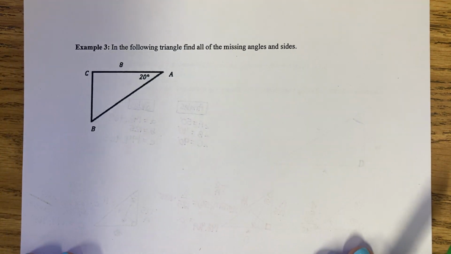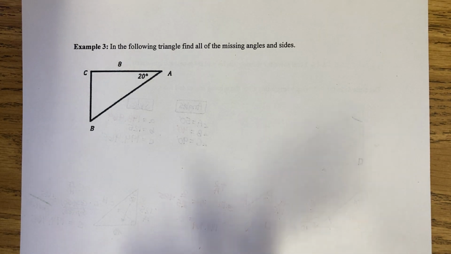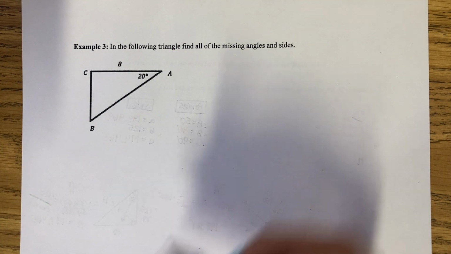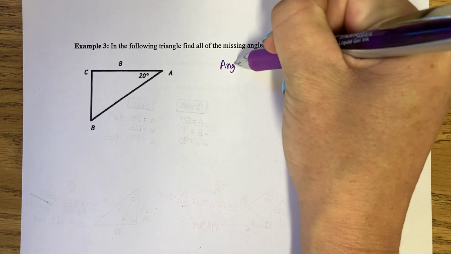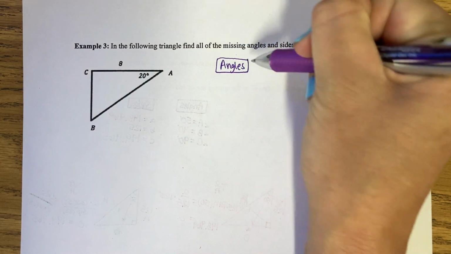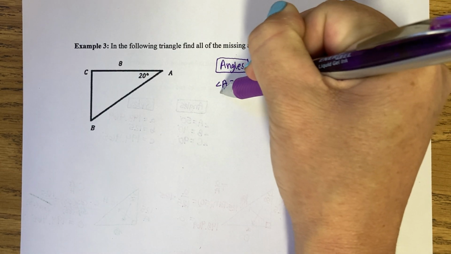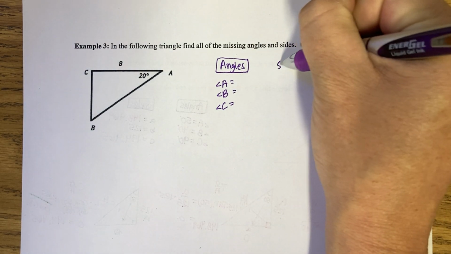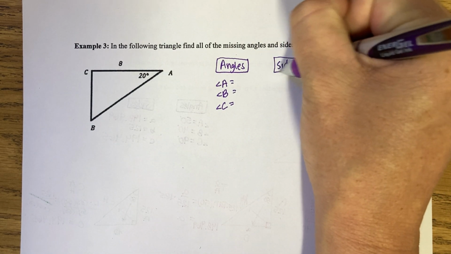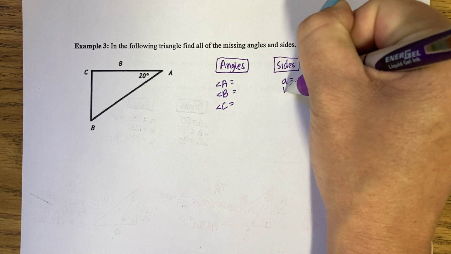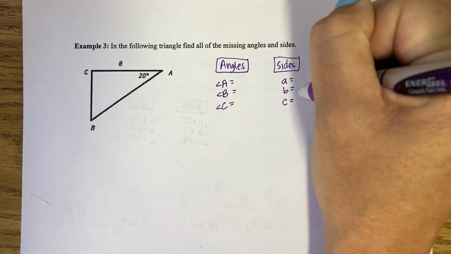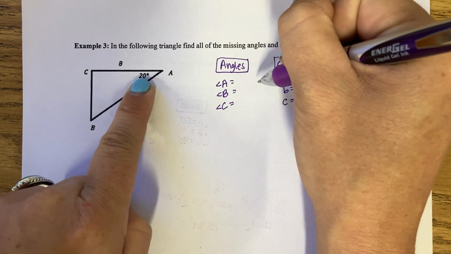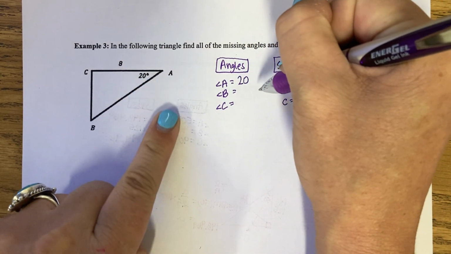Example 3. Alrighty. Angles. Sides. Okay, I know the capital A is a 20.